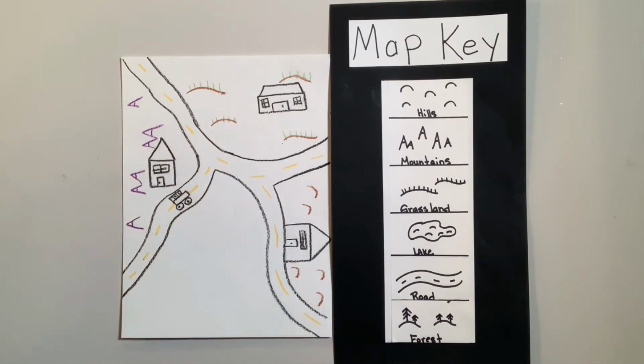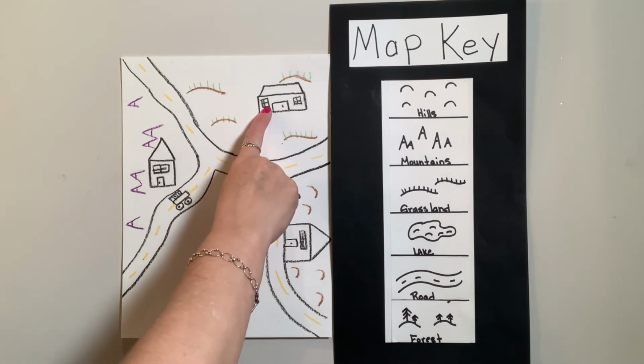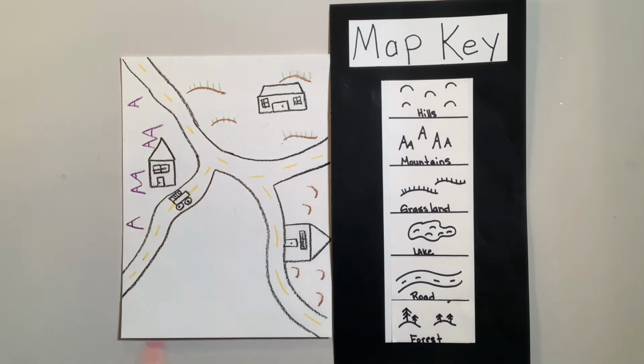There are lots of different ways that we can make windows, boys and girls. You can make them so that they have like a square. This one maybe is more like a longer rectangle. All right, so good job.